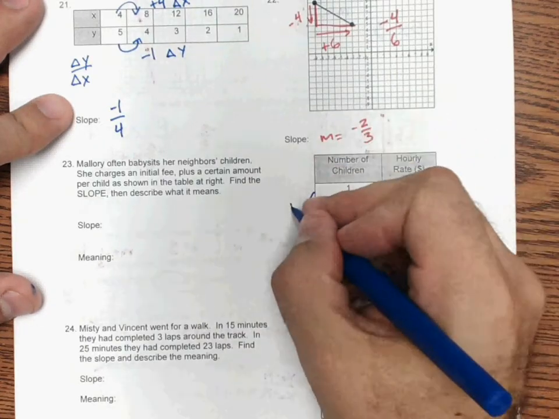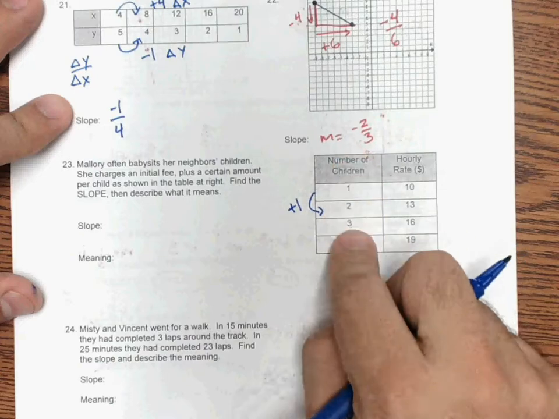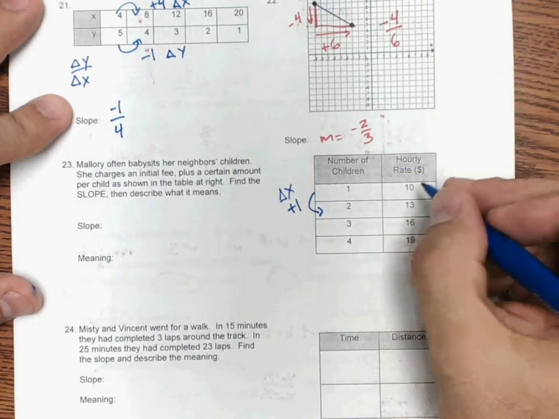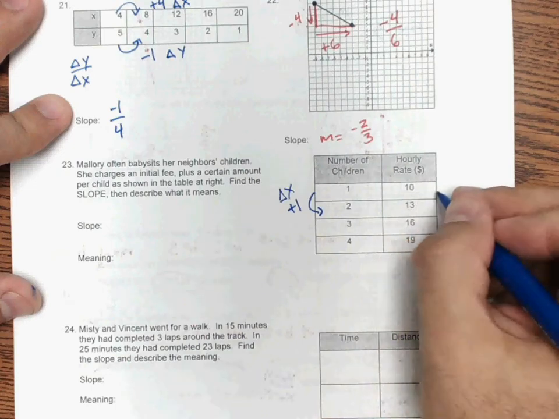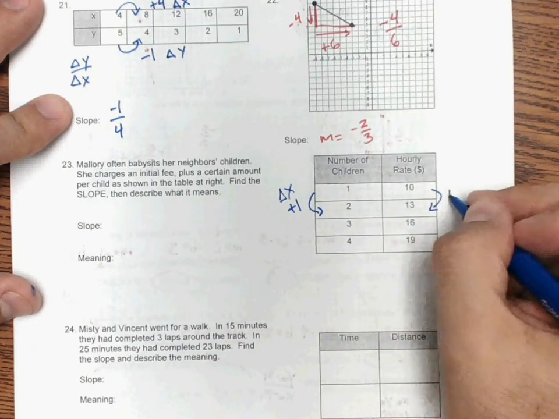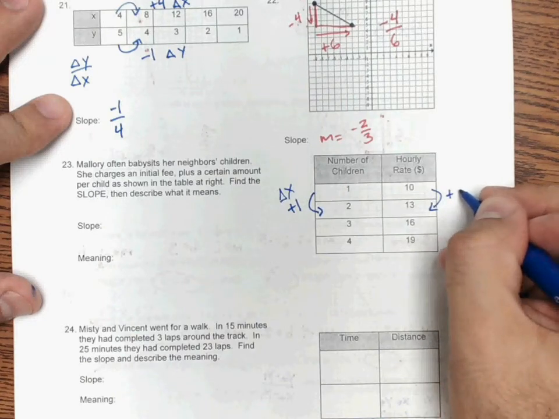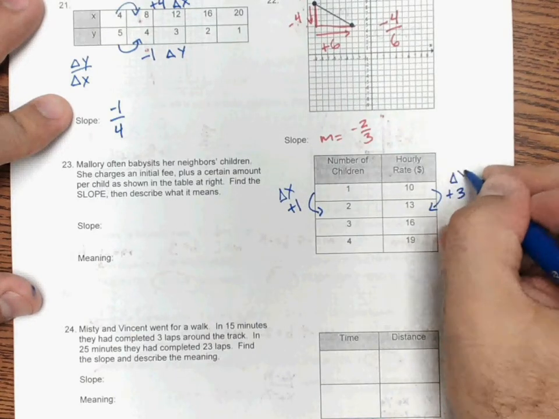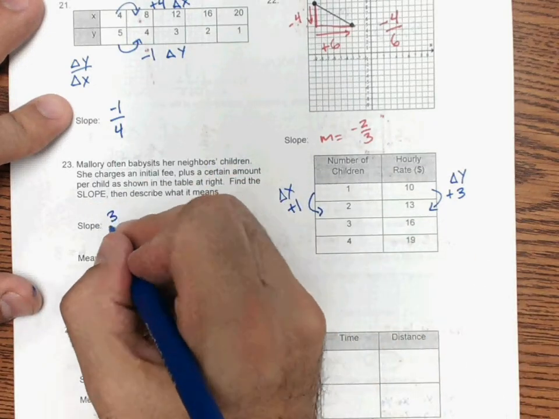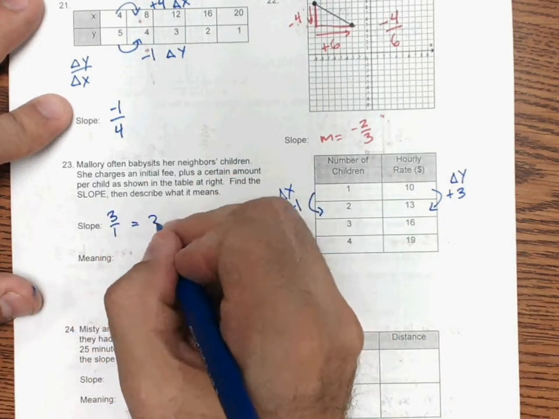From 1 to 2 is a change of plus 1. The first column is always x. So that's my change of x. We're going to go across to the same 2 rows over here. From 10 to 13 is a change of 3. And the right-hand column is always going to be y. So my change of y over change of x will be 3 over 1, or just 3.